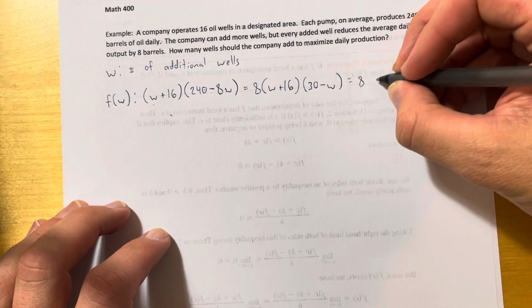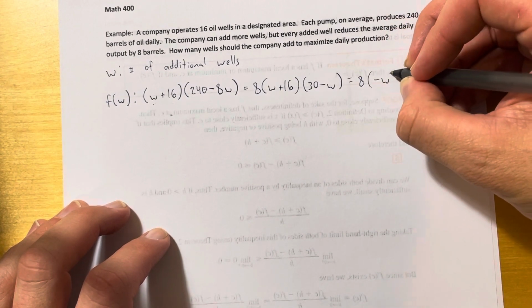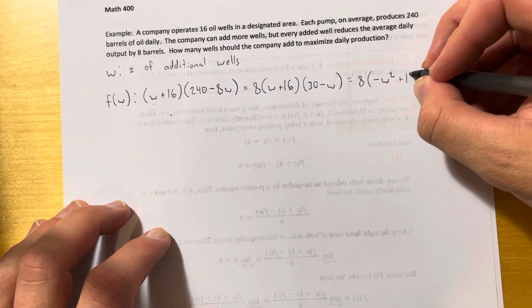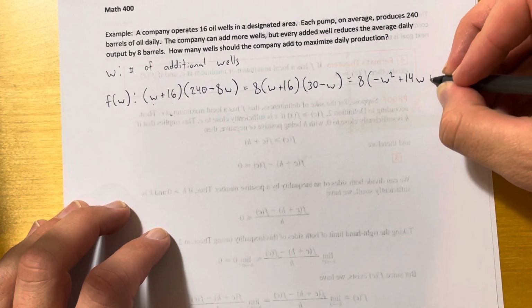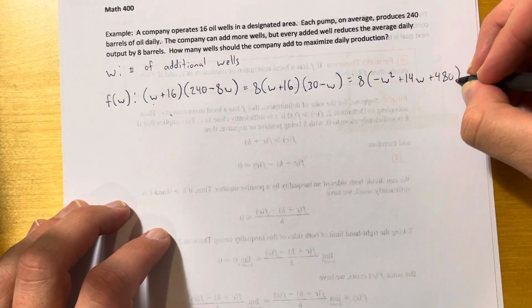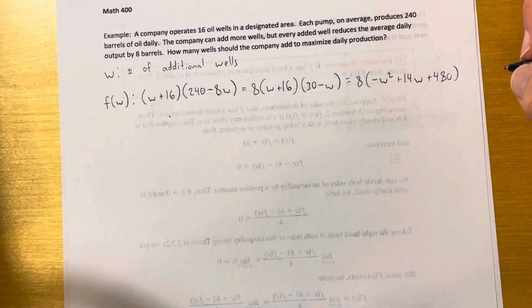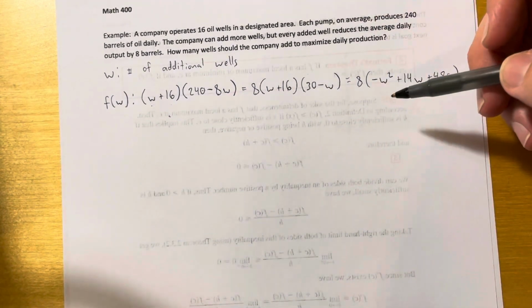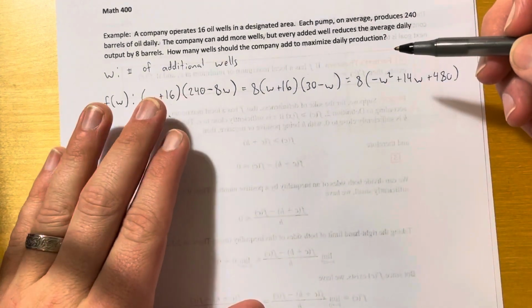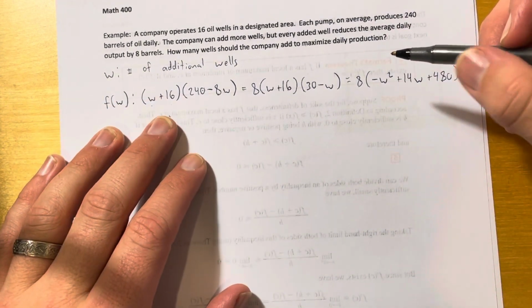This will give me 8 times negative W squared plus 14W plus 480. The only reason I'm doing that is because I know I need to take a derivative here, and I don't really want to bother with the product rule. So now, where is this function defined?